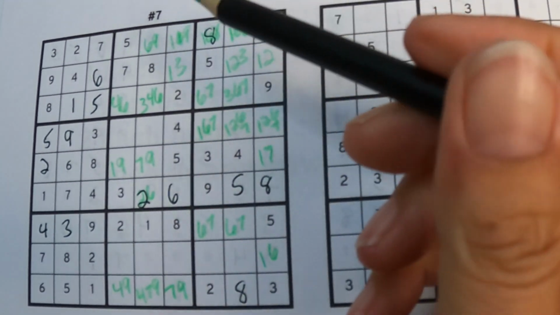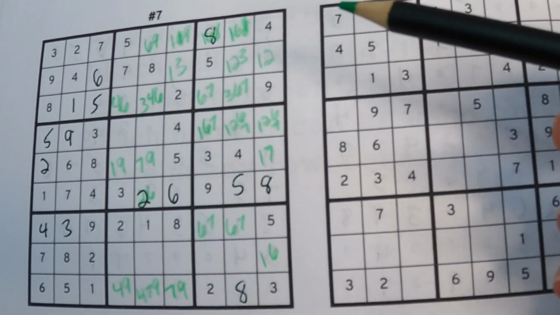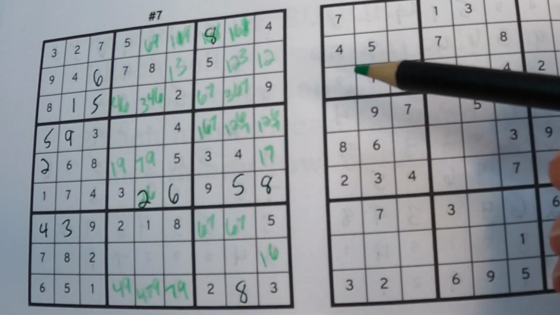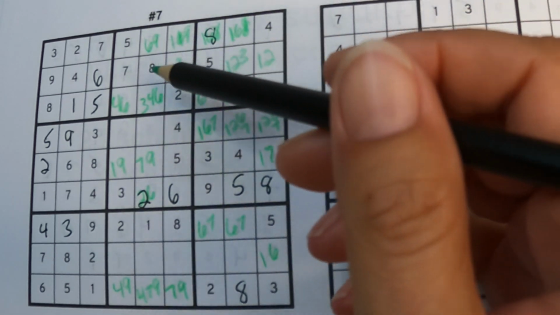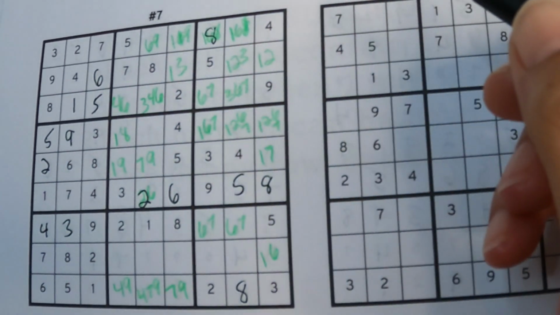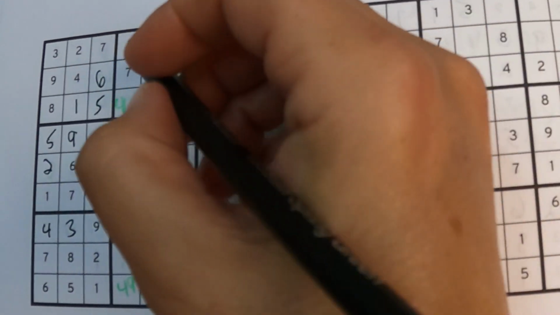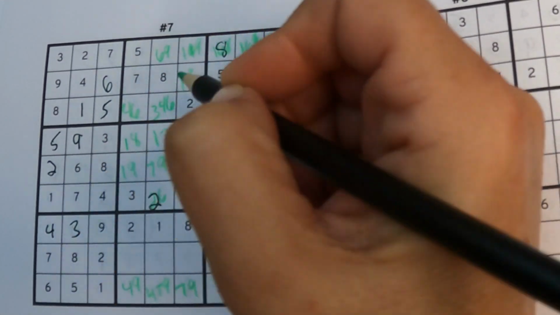For this box, we're missing 1, 7, 8, and 9. We've got 7 and 9 here, so 1, 8. 8 and 9 here, so 1, 7.